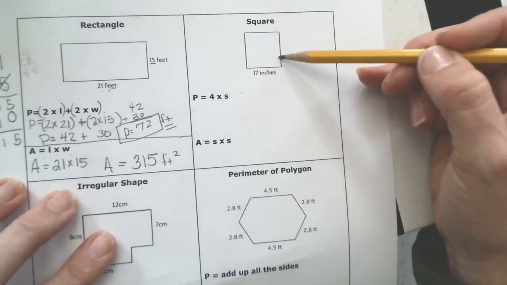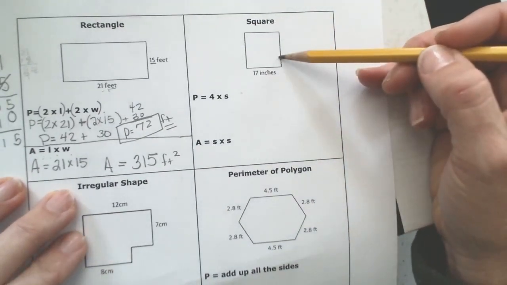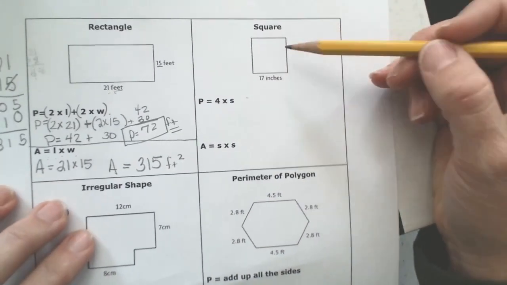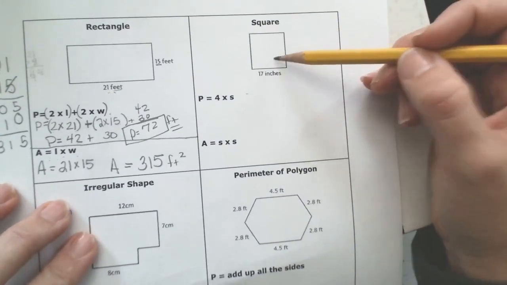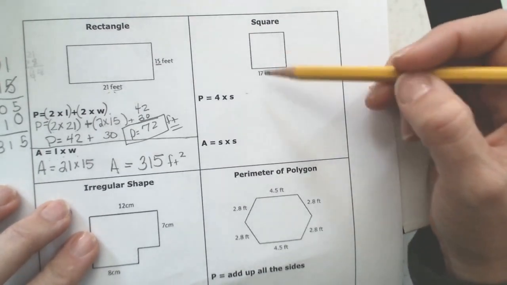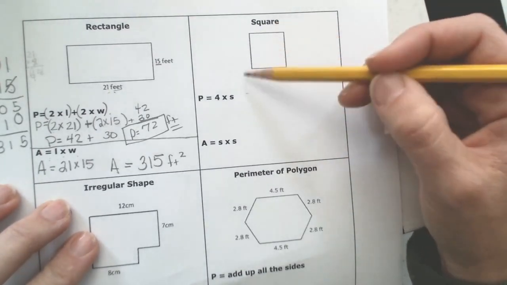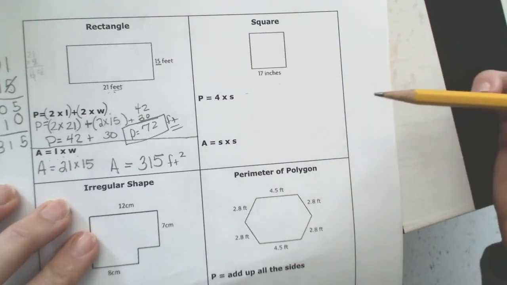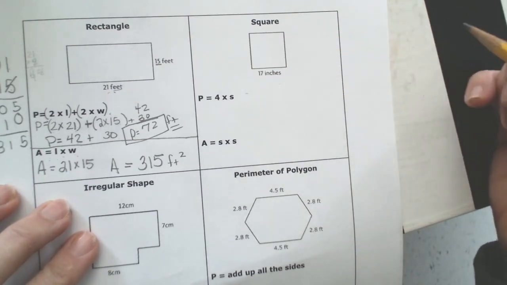Anytime that you see a square, and when we start talking about formula this Friday, volume, anytime you have a cube or a square, the one characteristic they have is all the sides are the same length. And so you will only be given one measurement because that's all you need.